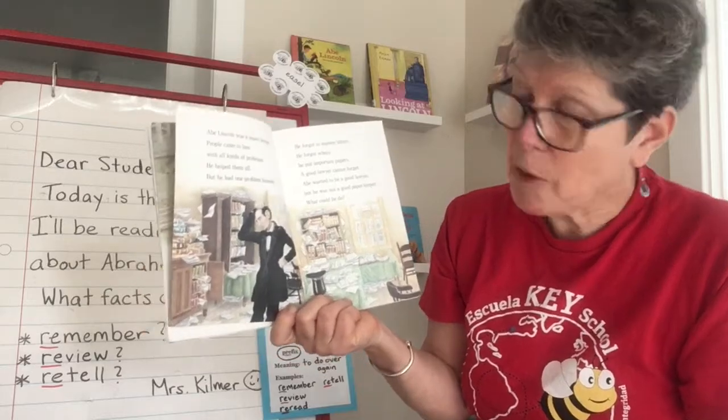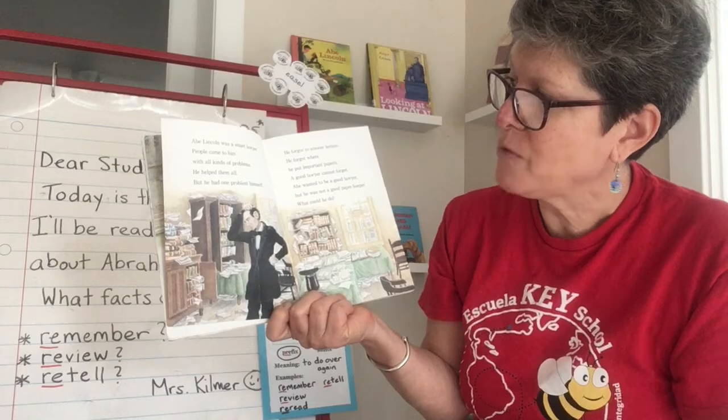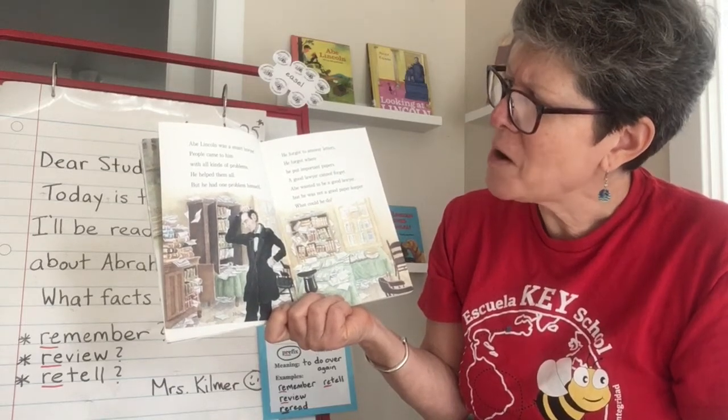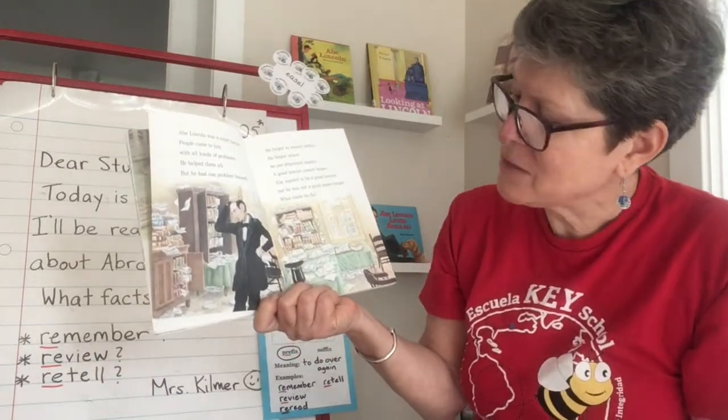Abe Lincoln was a smart lawyer. People came to him with all kinds of problems. He helped them all. But he had one problem himself. In the picture, it's like he's scratching his head thinking about something.